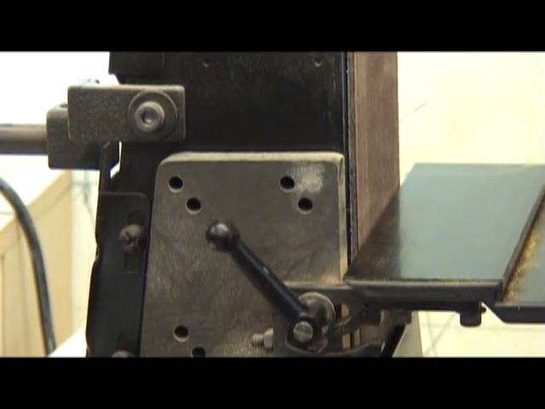Just a little area here that needs to be cleaned up.